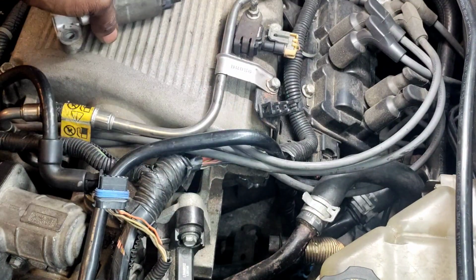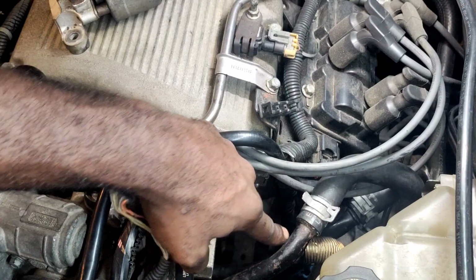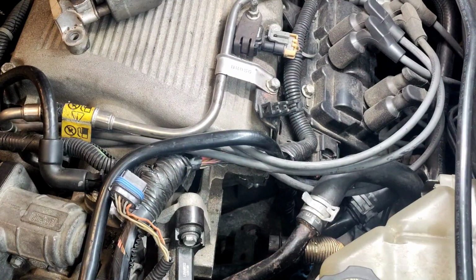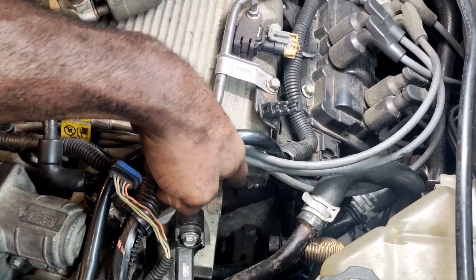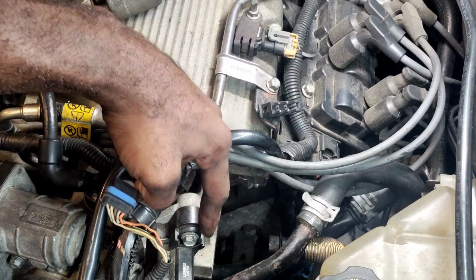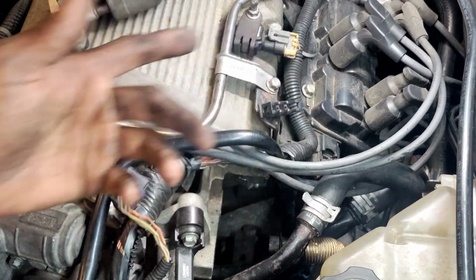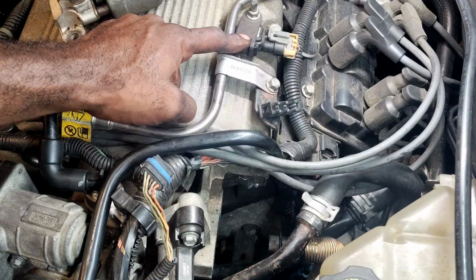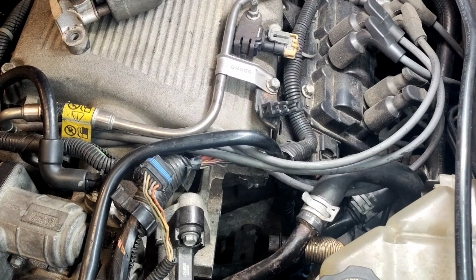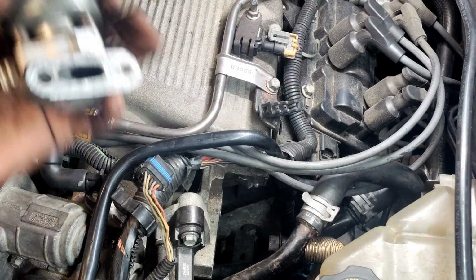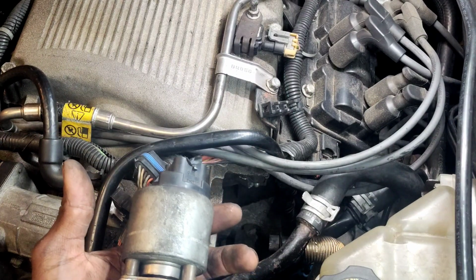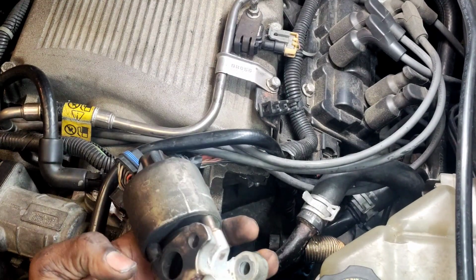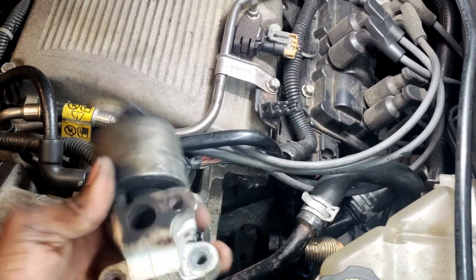So once this opens, the EGR tube is essentially opening the pathway from the intake to the exhaust, creating a vacuum leak. And the MAP sensor is going to recognize that there's a difference in vacuum state. So that's what monitors the EGR insufficient flow state.